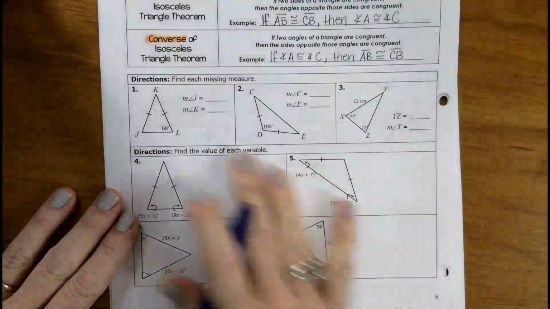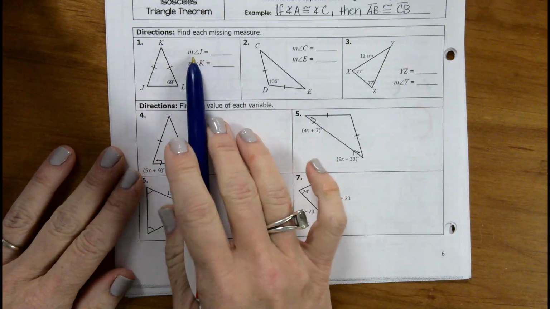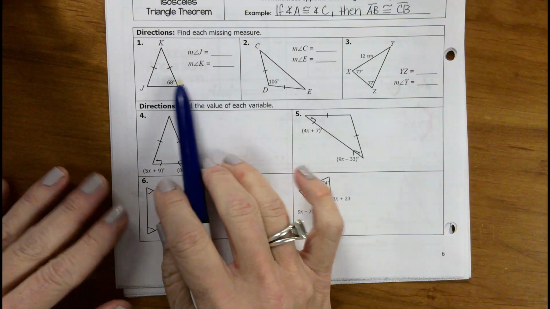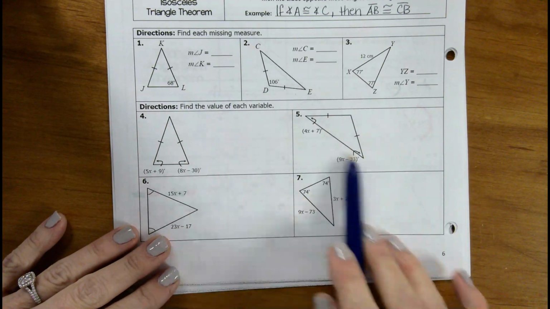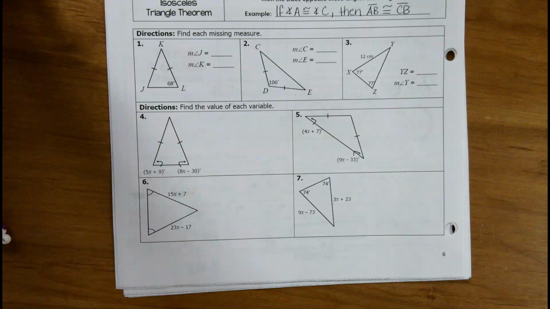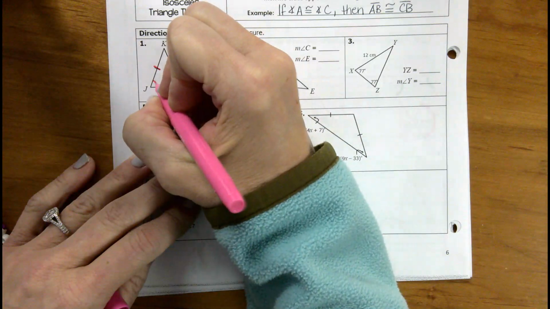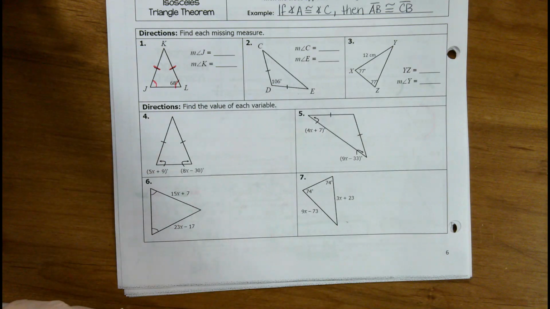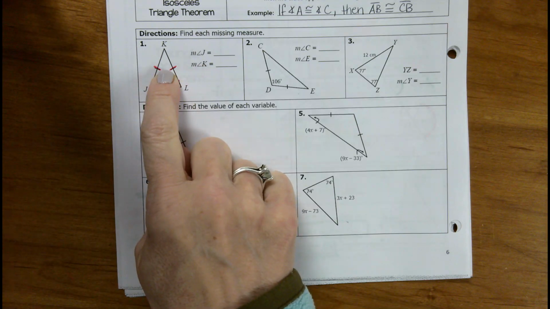So here are just some little practices for us to do together. We're going to have you find missing angles and missing sides. We're going to give you some straight number questions, and questions that involve algebraic equations. Before you do anything, personally, here are my legs, and then I would do the angles. Those angles are congruent. They have one arc. Those legs are congruent. They have one tick mark.